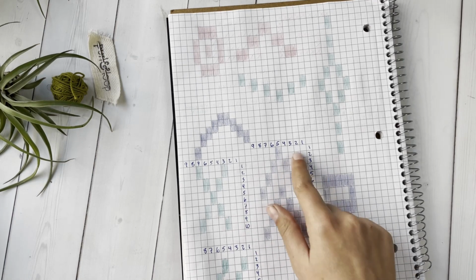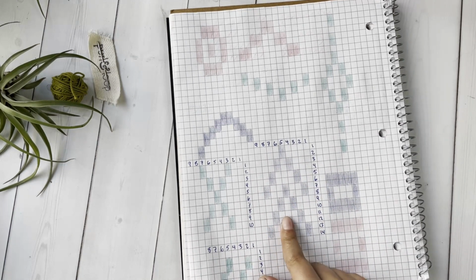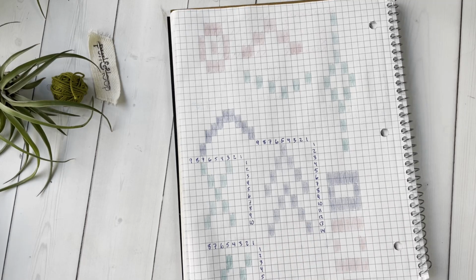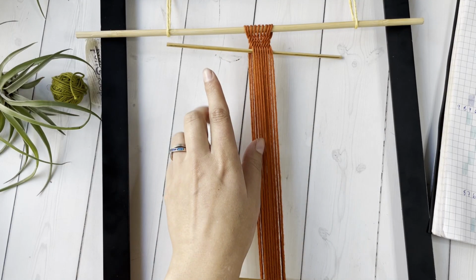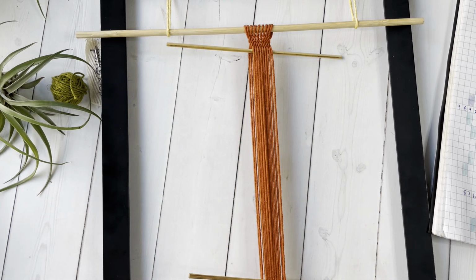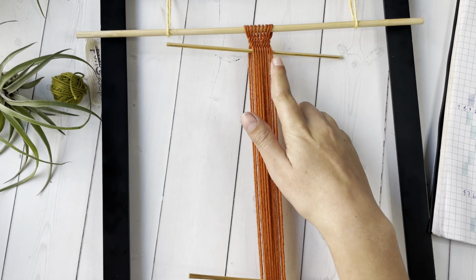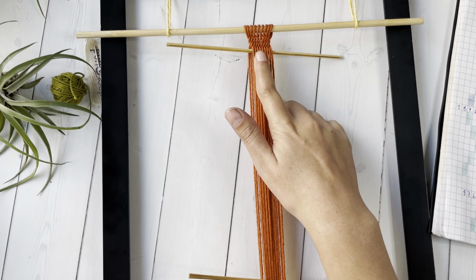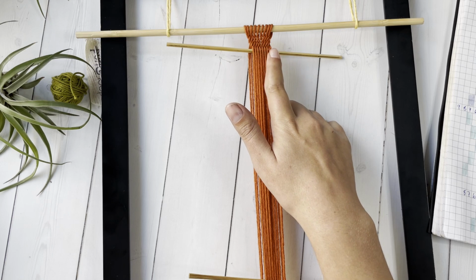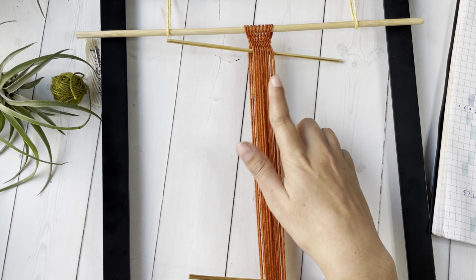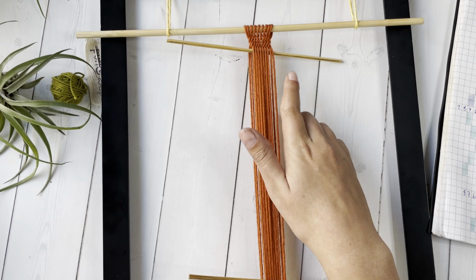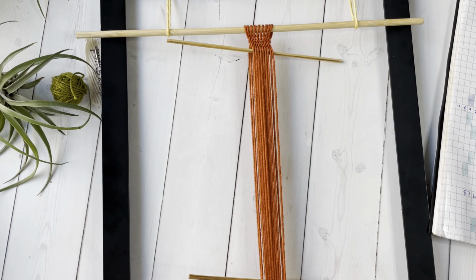Okay, so let's go ahead and work this little motif right here on a little Sprang warp. All right, so I worked a couple of rows and I'm now set to start my motif. I'm going to be working the motif on the basic rows because it's complicated to count out your threads when you're starting your row with the pick 2, drop 1. So we're just going to be doing this on a basic row, and that'll make it a lot easier.